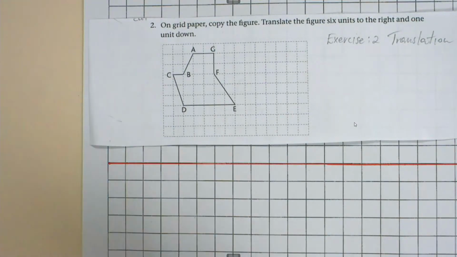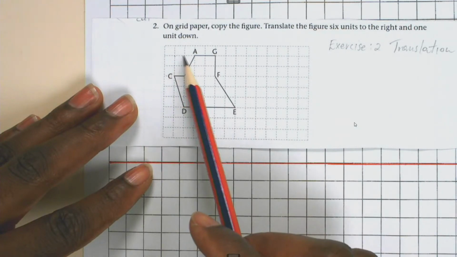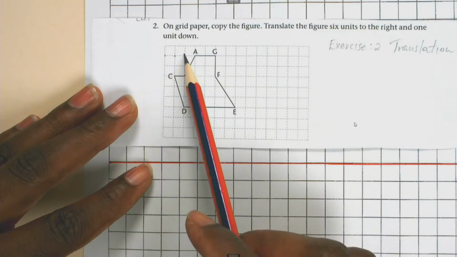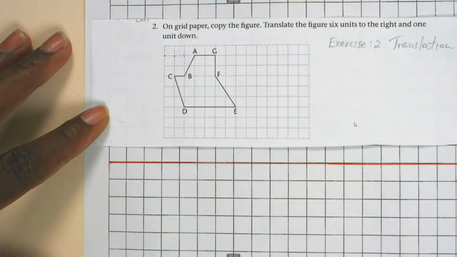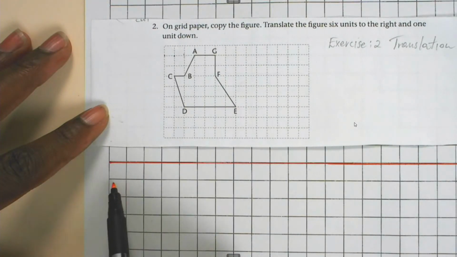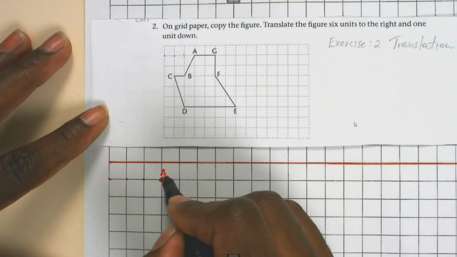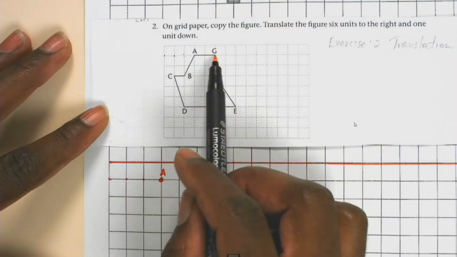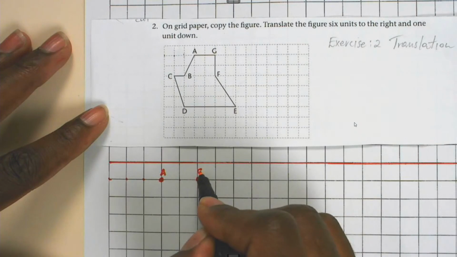We will count, let us see. Let us start with this one: 1, 2, 3, 4 will be our point A. So I will start here as well myself. 1, 2, 3, 4, and number 4 will be my point A. And then from point A to point G is going to be 1 and 2. 1 and 2 will be point G.